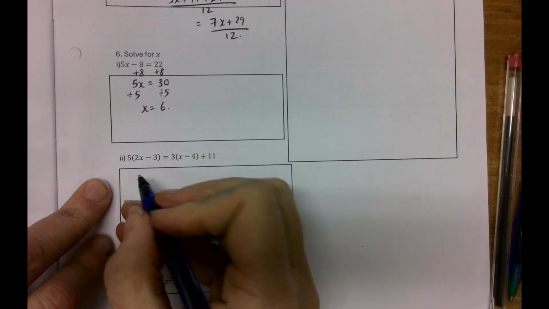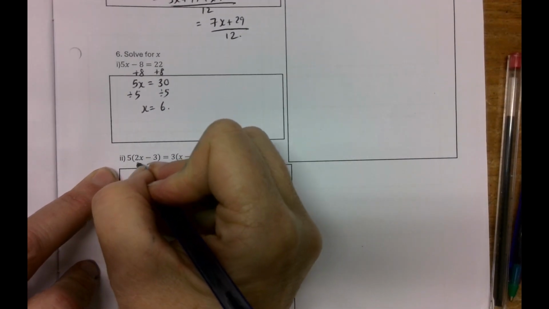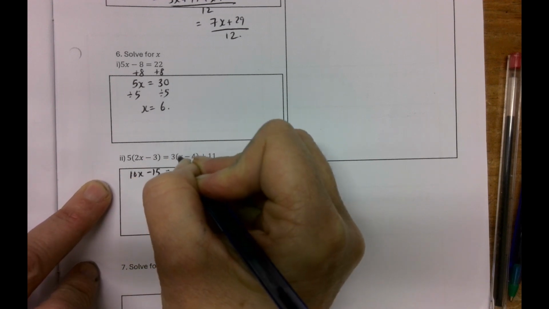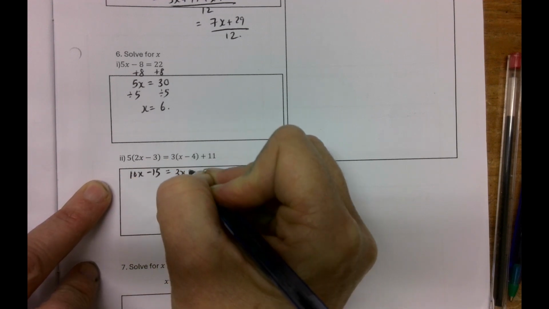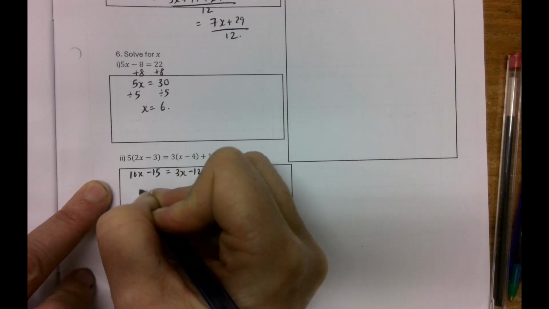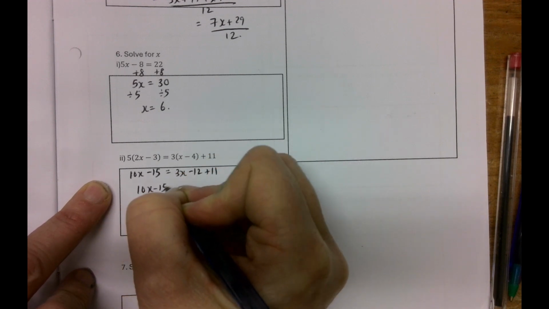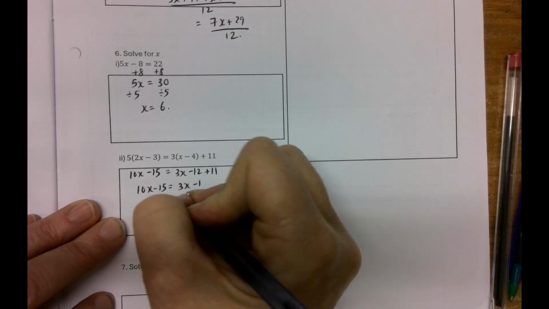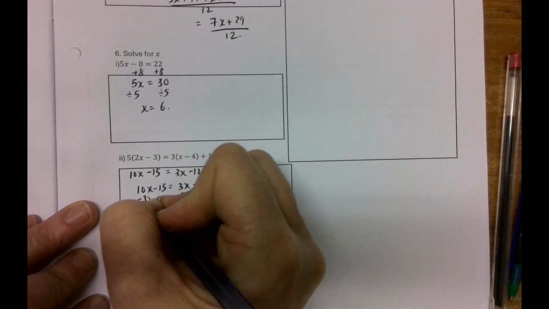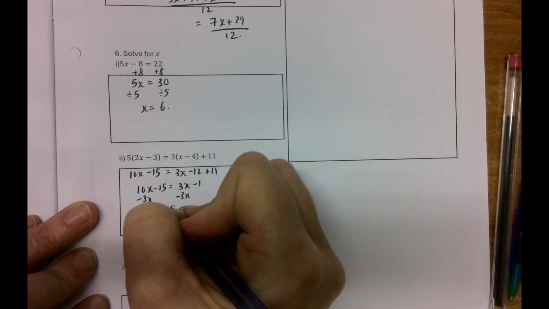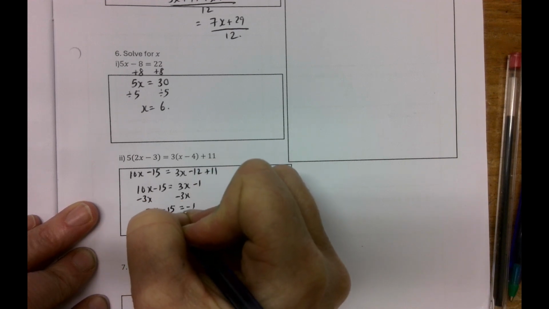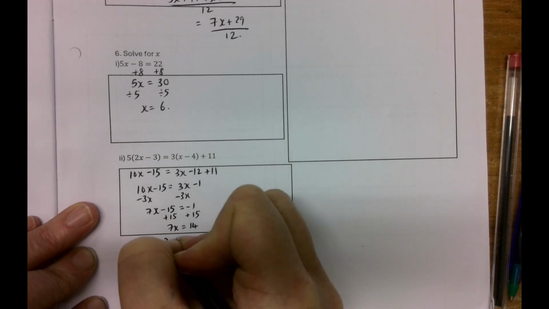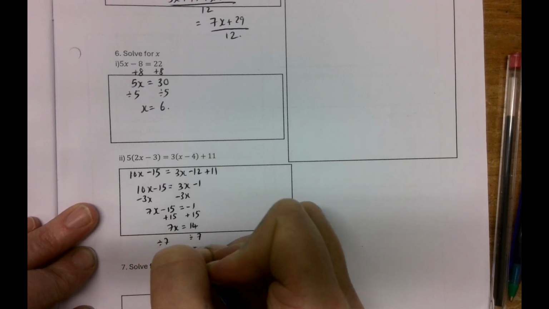What I'm going to do here is multiply out the brackets before I do anything else. 5 by 2x is 10x, 5 by minus 3 is minus 15, 3 by x is 3x, 3 by minus 4 is minus 12, plus 11. So I have 10x minus 15 is equal to 3x minus 1. So then x is to one side, so 7x minus 15 is equal to minus 1. Numbers to the other side, 7x is equal to 14. So divide by 7, x is equal to 2.